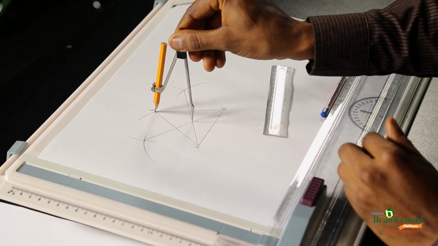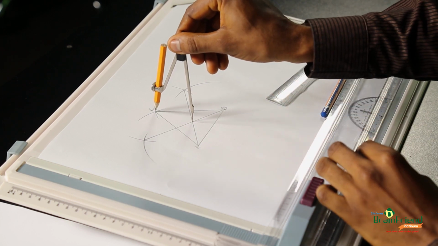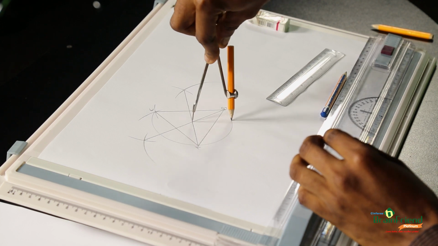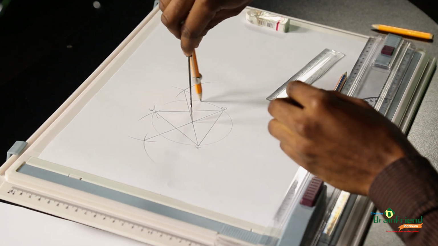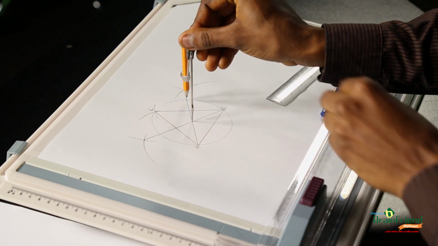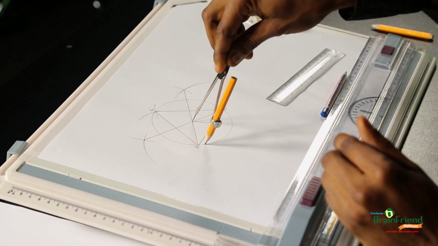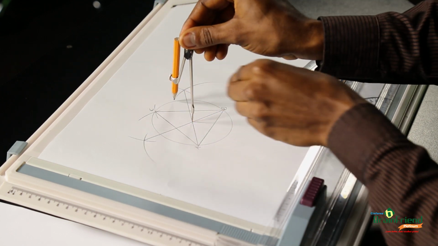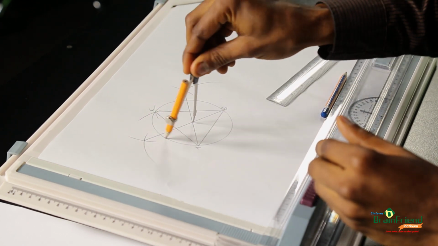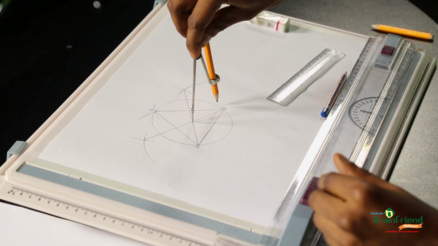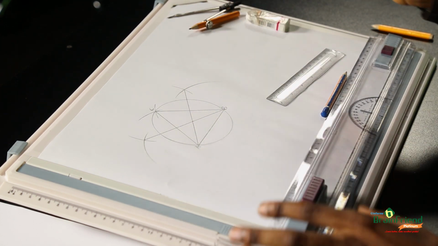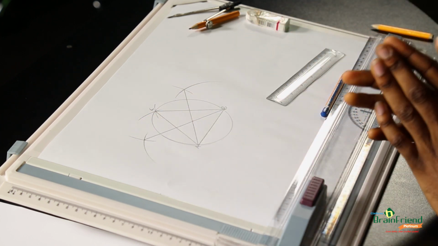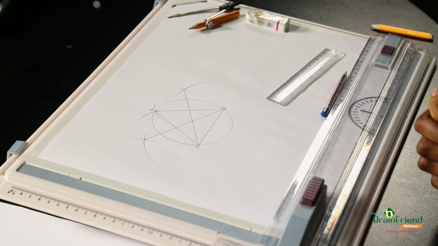Having done that, you can now circumscribe the triangle. Make sure the circle is touching the 3 vertices of the triangle. With this now, you've conveniently circumscribed the circle on the triangle.